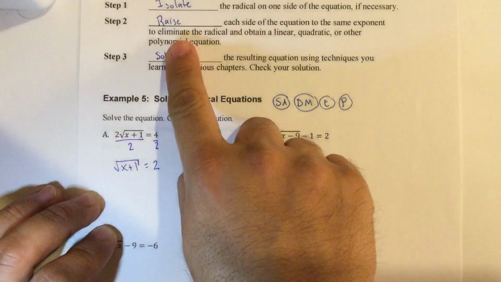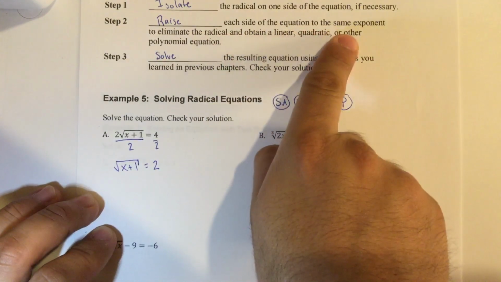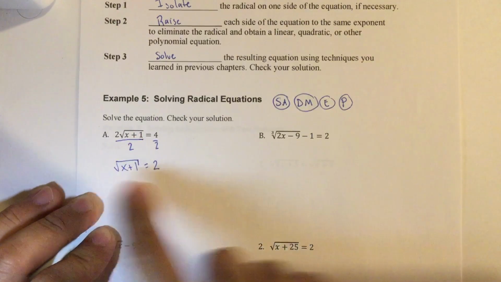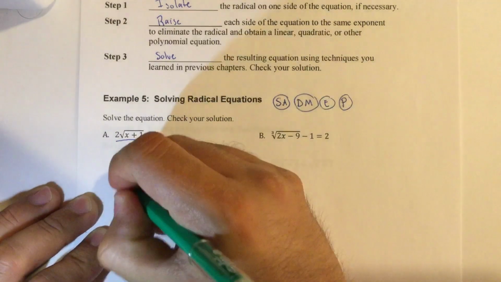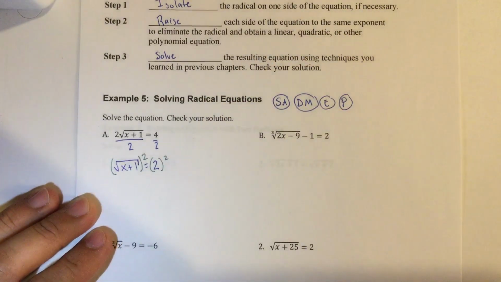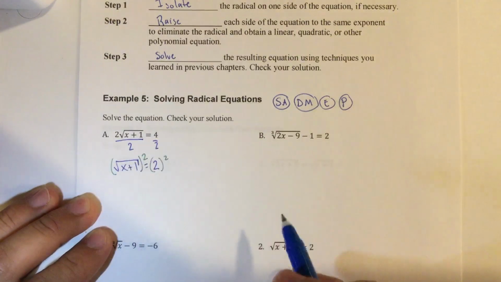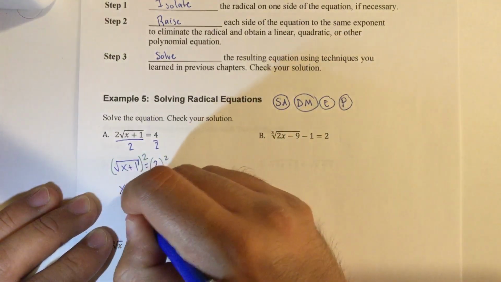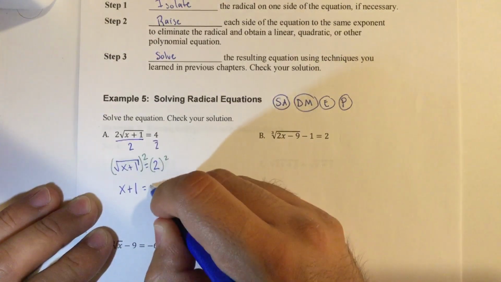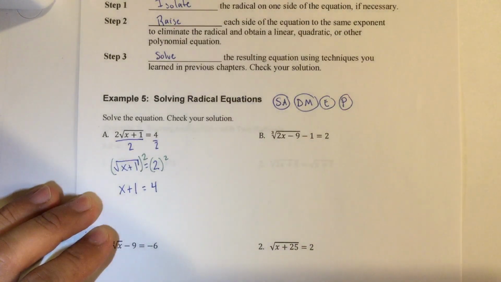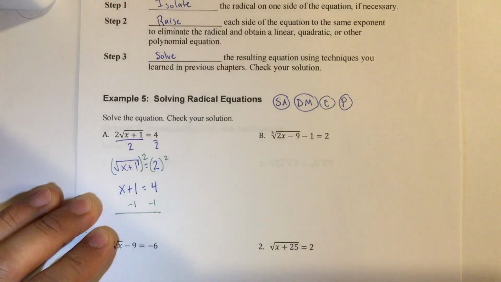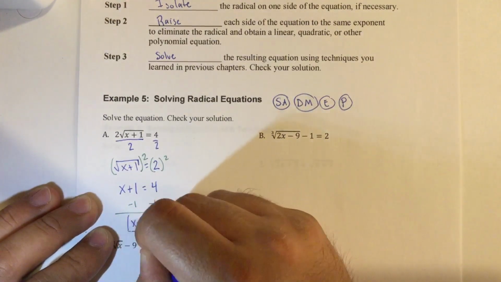Now here, we're already at the second step where it says to raise each side of the equation to the same exponent to eliminate the radical. Since we usually typically call this the square root, we're going to square both sides to get rid of that. So I'm going to put this in parentheses and square it. Put this side in parentheses and square that as well. So what happens is a square root and a square root inverses, so they cancel each other out, leaving me with what's inside the radical, which is x plus 1. On the right side, I have 2 squared, so 2 times 2 is 4. And last, to solve for x, to isolate it, we subtract 1. So 4 minus 1 is going to be 3 is my solution.